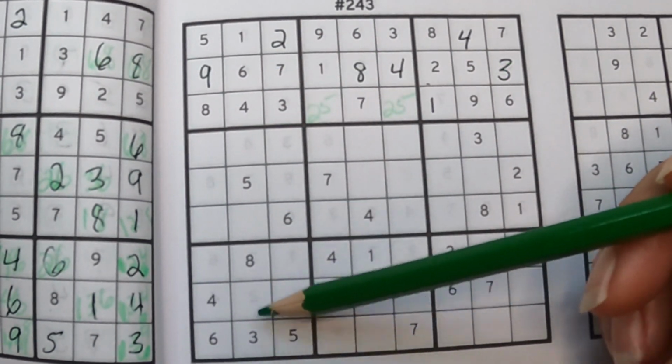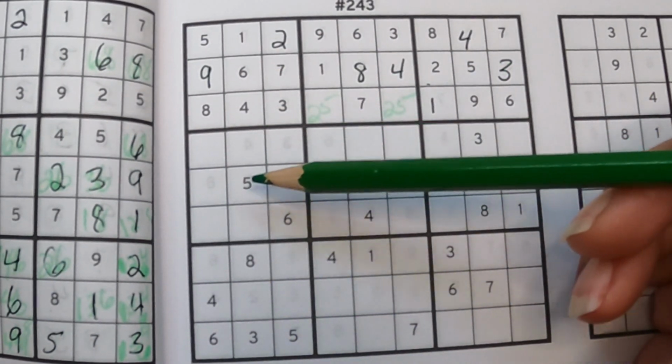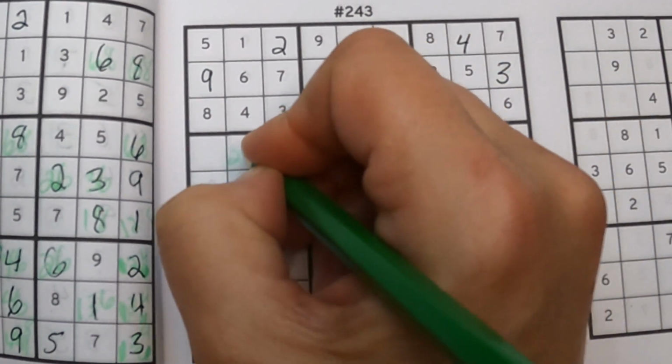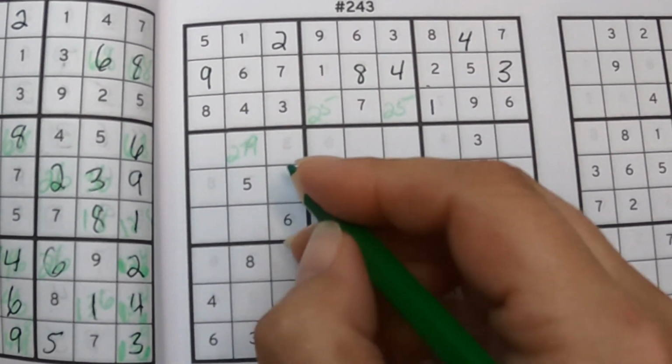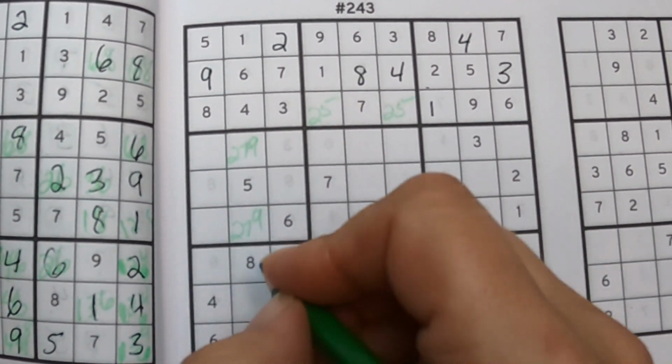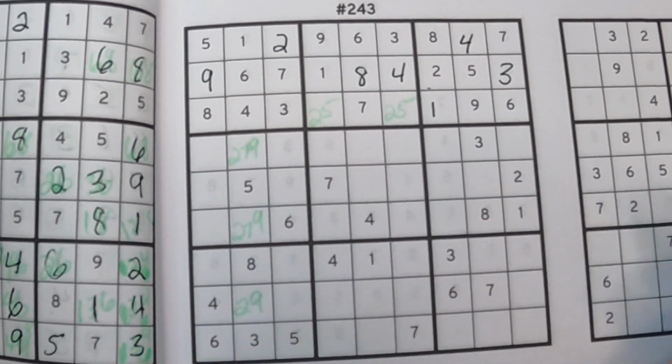For this column, we're missing 2, 7, and 9. No help here. 2, 7, 9. We've got a 7 here, so 2, 9.